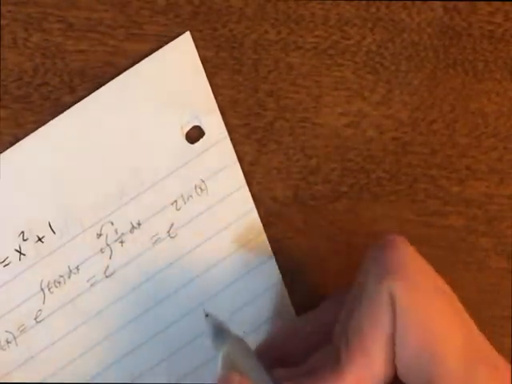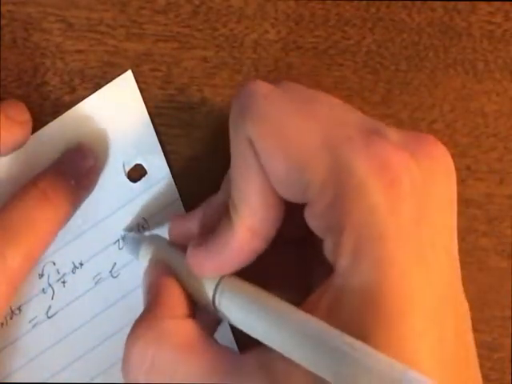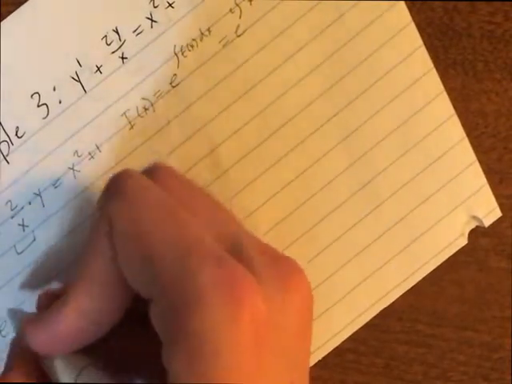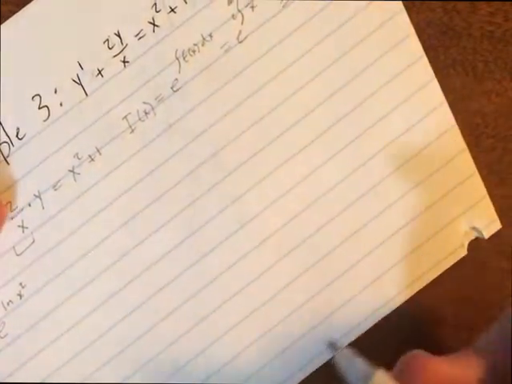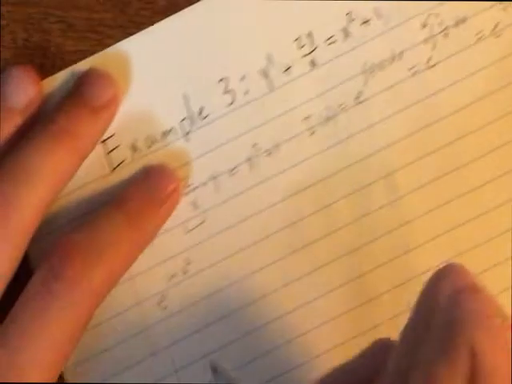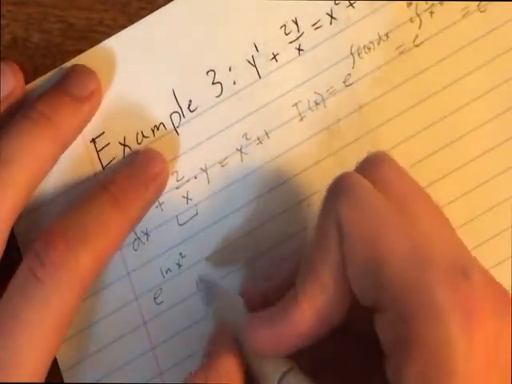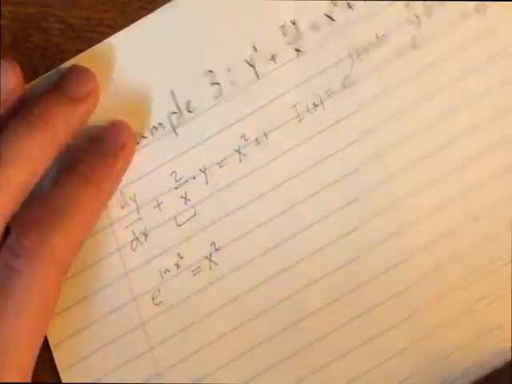This cannot be broken down any further. We have to make one quick step. There's a rule in logs where if anything is in front of the log, you can put it inside the log as a power. So we will simplify this to e to the ln of x squared. Now we have an e to the ln of something, so we know that that equals that something. So that is x squared in this case.